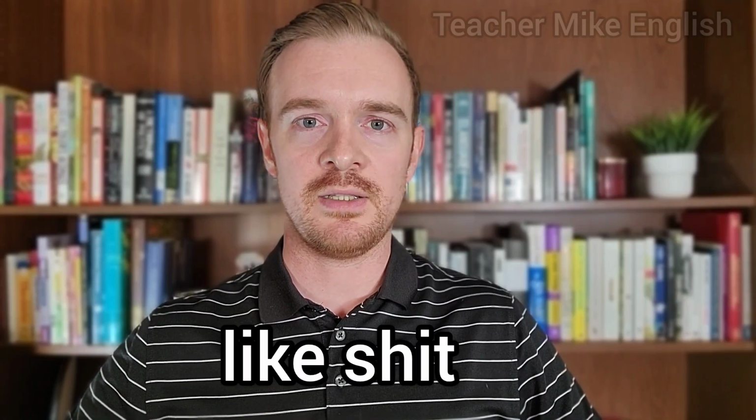Like shit basically means very bad. And we usually use this one with linking verbs. Linking verbs are basically verbs that we use to connect a subject to an adjective. For example, the word taste. In the sentence, this tastes very good. But again, taste like shit does not literally mean that something tastes like poop. It just means that it tastes bad. Likewise, if someone says, I feel like shit, that just means I feel really bad. Or if someone says, you look like shit, that typically means that you look exhausted, sick, or hungover.